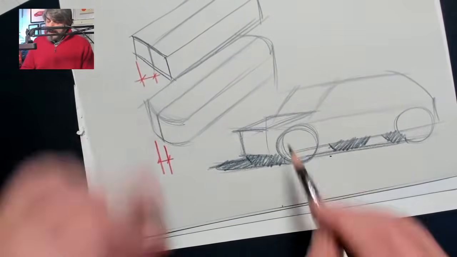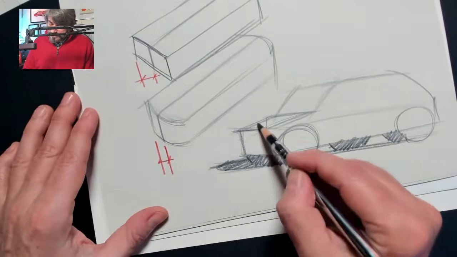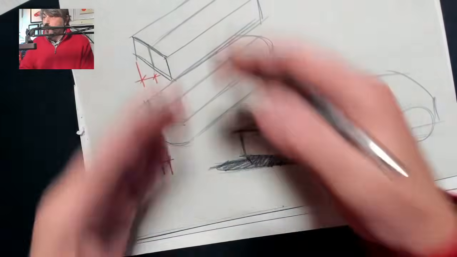Okay. Now in this case, because this shape is very squarish, okay?